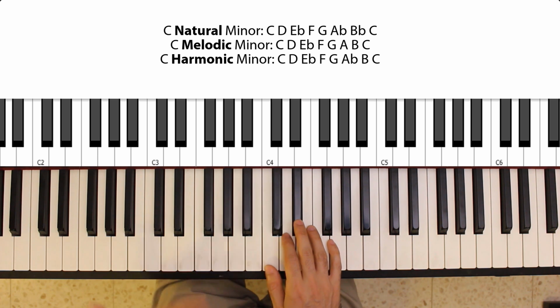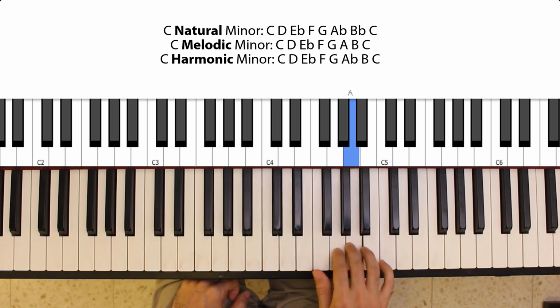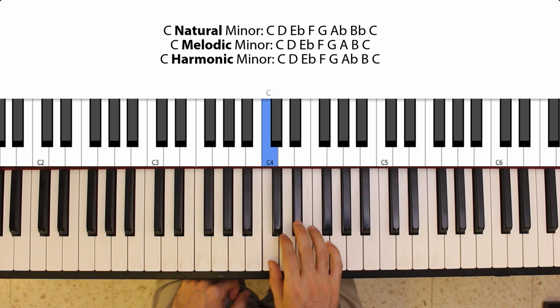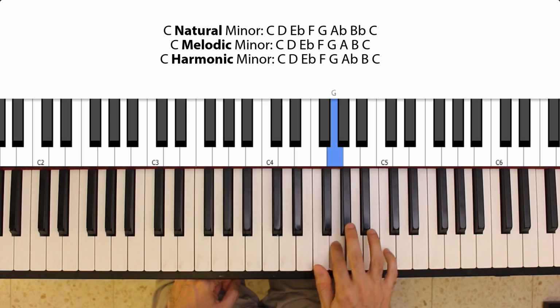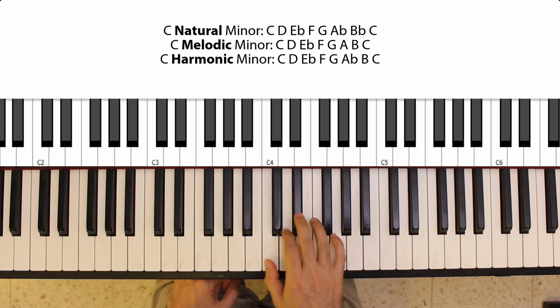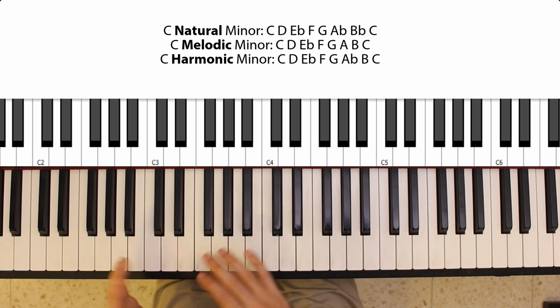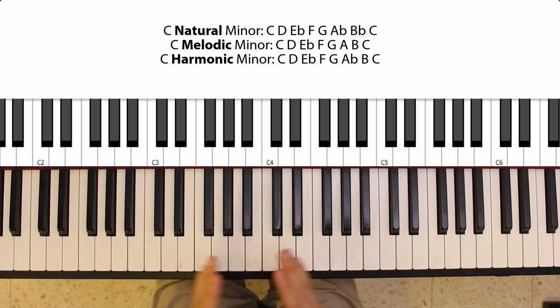Then we have the C melodic minor. We have the C harmonic minor. And there are actually other minors as well, which derive from modes or altered minor scales, and we're not going to go into them in this video.